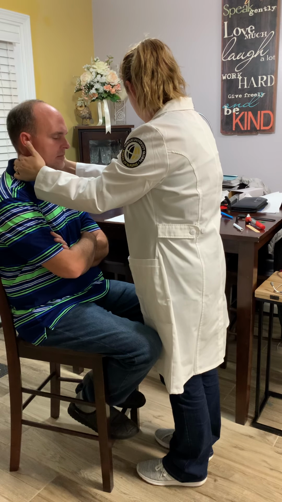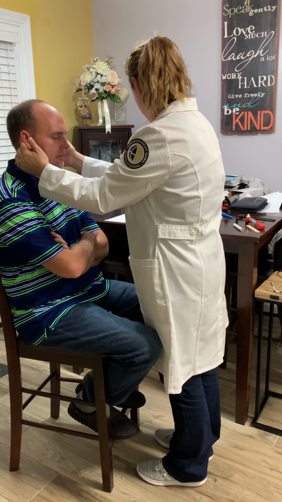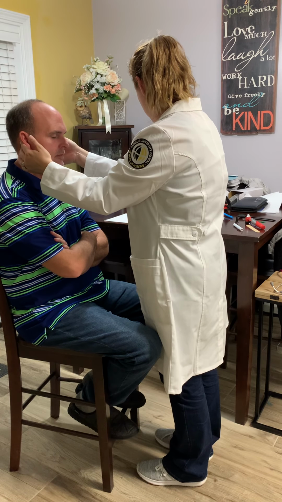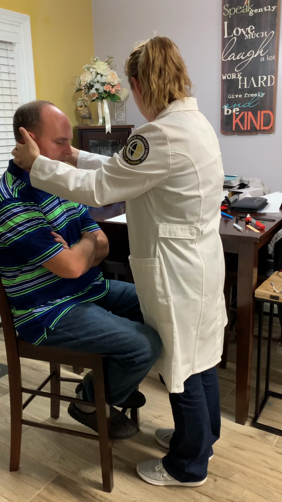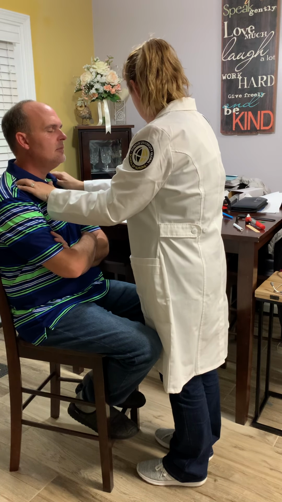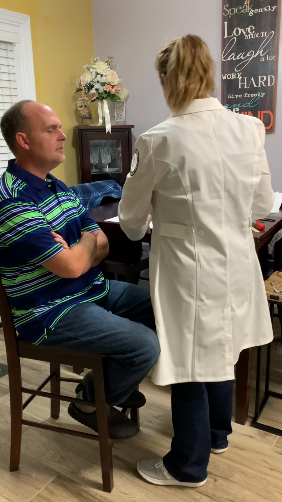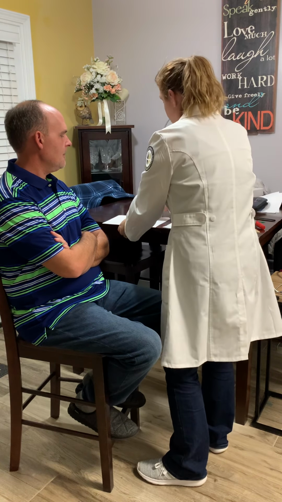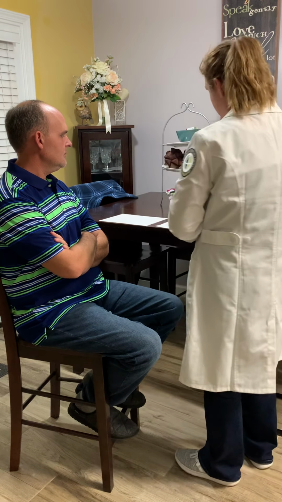Okay, any posterior cervical pain or tenderness? No. Okay, going post-auricular. Any pain? Coming back to occipital. Any pain? No. And any pain or tenderness here? No. Okay, so that is a negative exam. There is no palpable lymph nodes, no pain or tenderness.